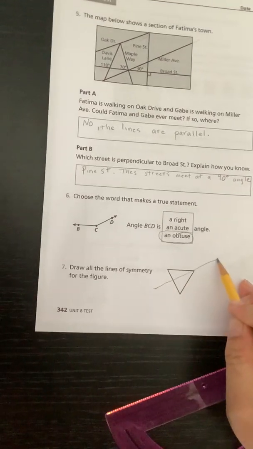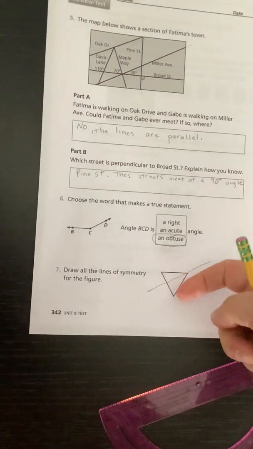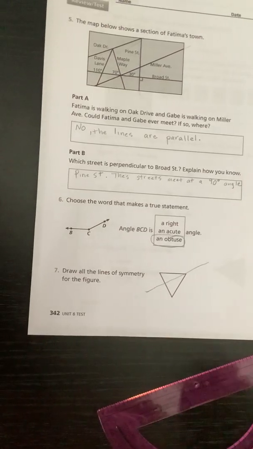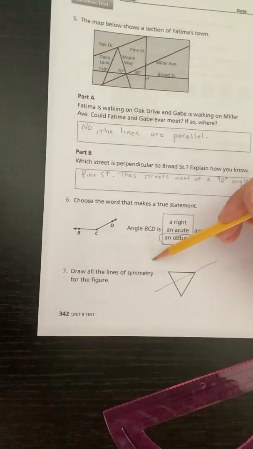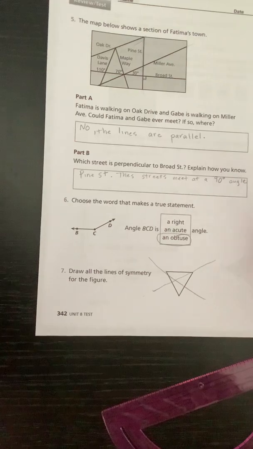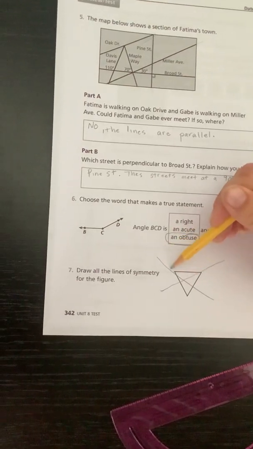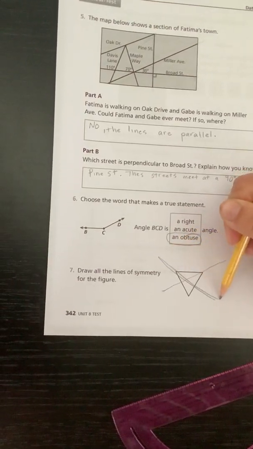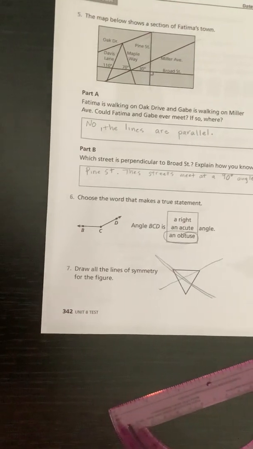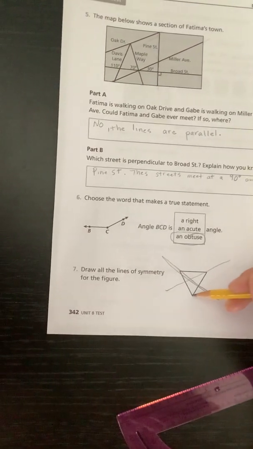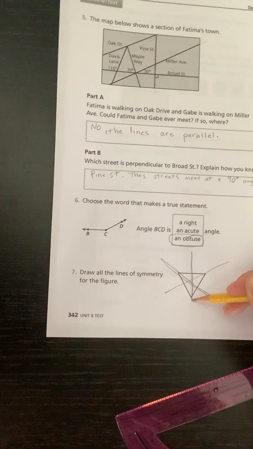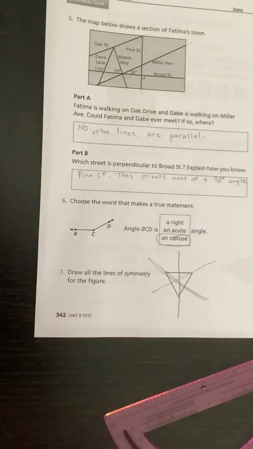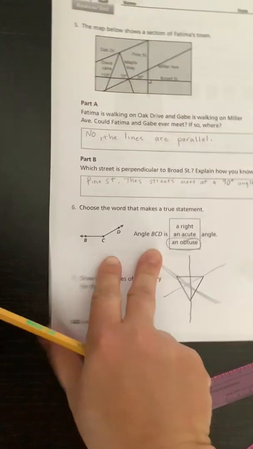There we go. One, that direction, because if we fold it over, it'll mirror that way. We also can fold it this way. Whoops, that wasn't totally straight. That should go through the top, like that. And then there's another line of symmetry right here. So there are 3 different ways you can fold it.